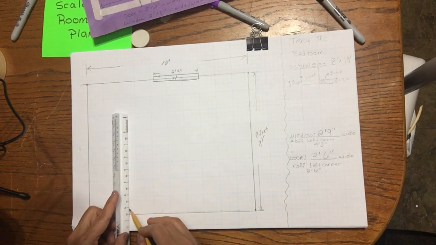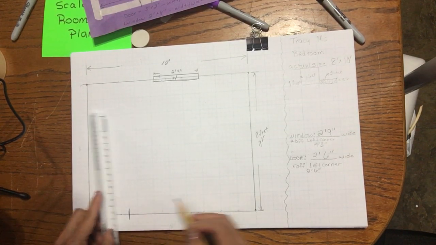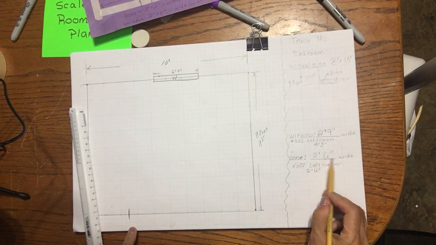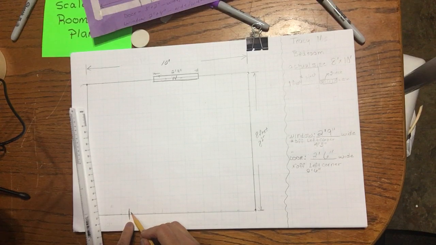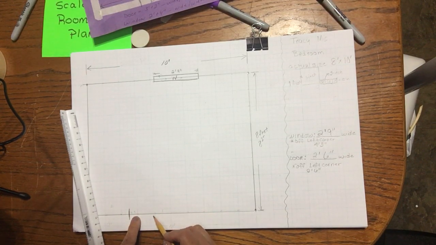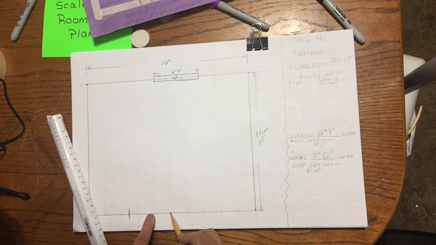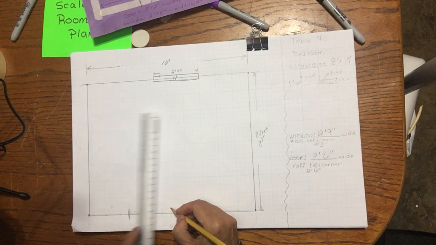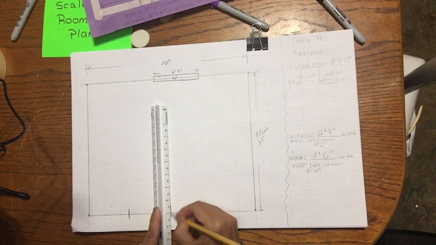So I'm just going to do a little line there. That's where my door is going. And my door is 2 feet 6 inches wide. So that's 3, that's 6. So here's my 6 inches. Now I need to just tack on another 2 feet. So one whole square is 1 foot. Now that's 2 foot. So from here to here, it's 2 foot 6 inches. I'm going to draw another line right there.